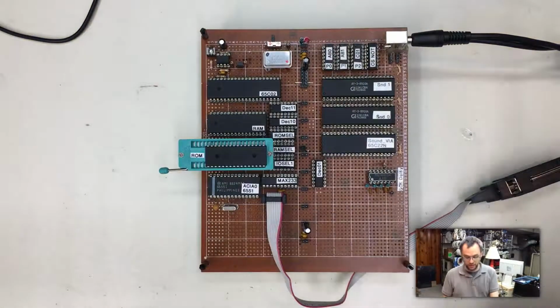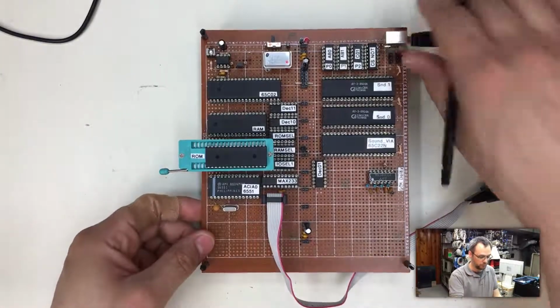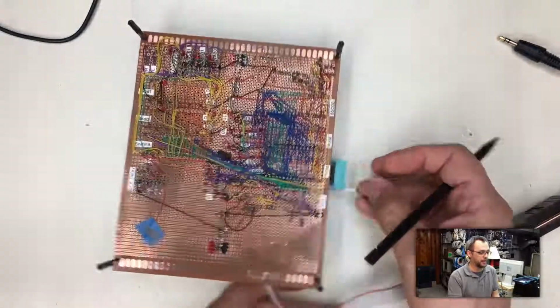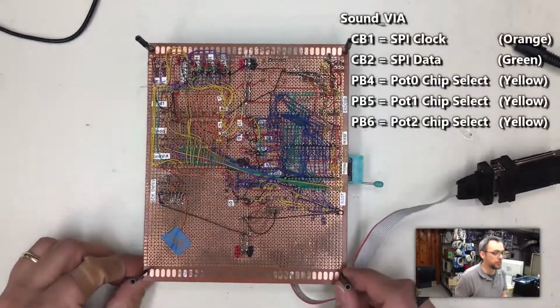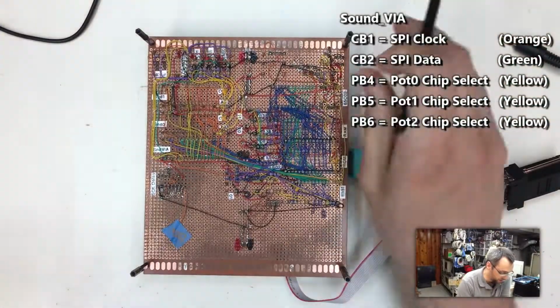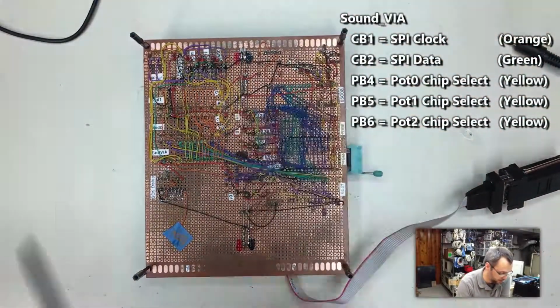So let's show you a little bit how I have these hooked up here. Let's flip the machine over. So here is how we're doing it. Here's how we are programming and talking to these chips.